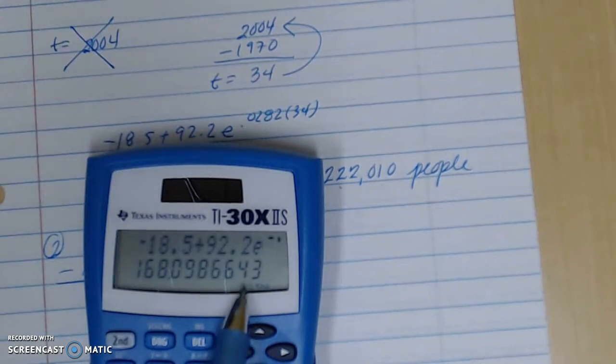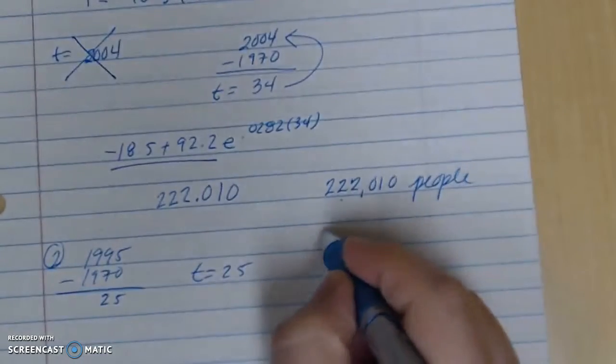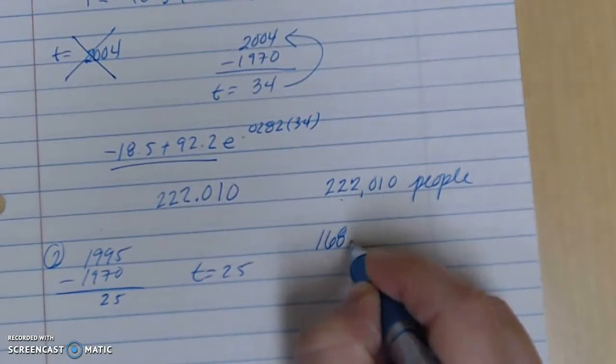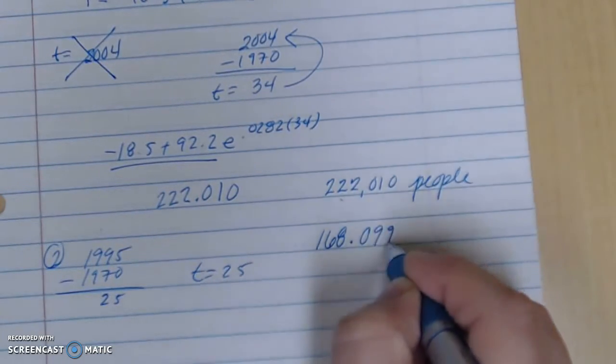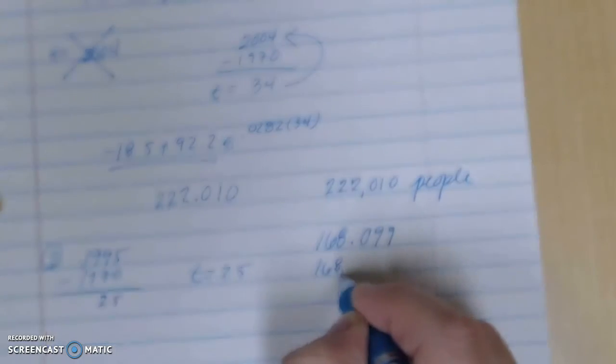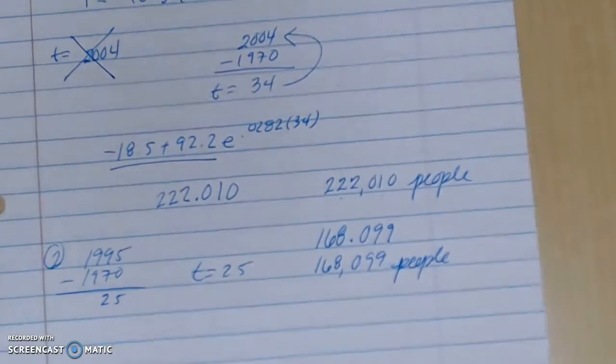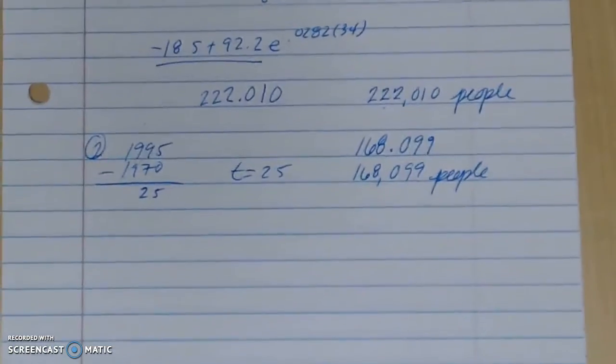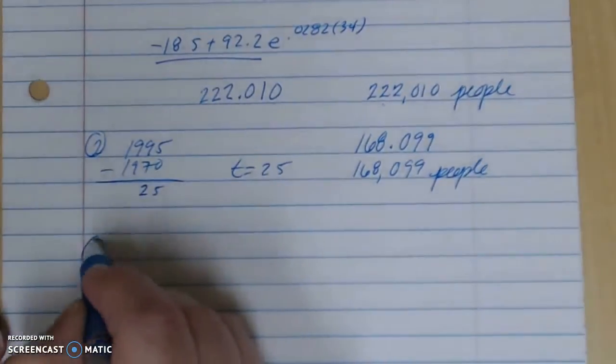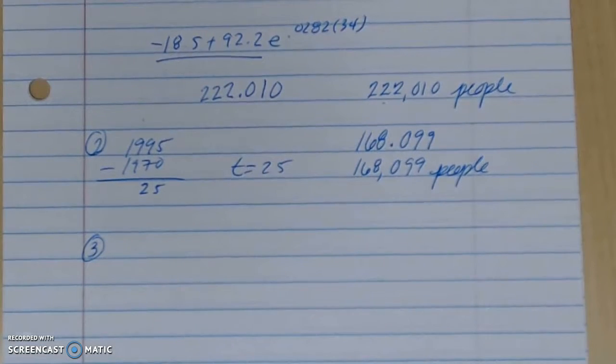And you can see it's going to spit out that value again. So that's 168.099, or 168,099 people. So make sure you're using all the information that's given, make sure you're using the correct t value, following order of operations, and solving it from there.